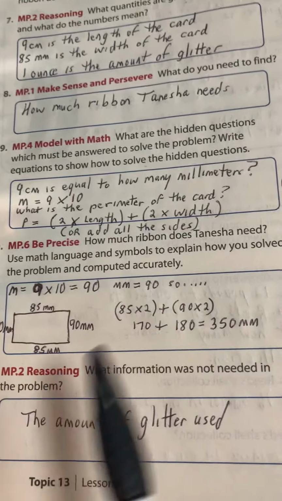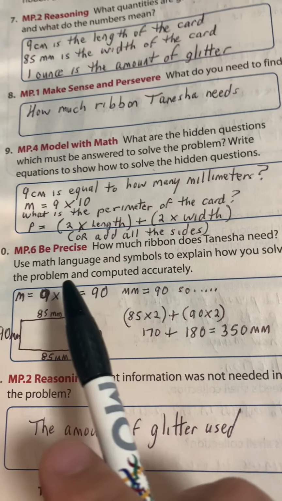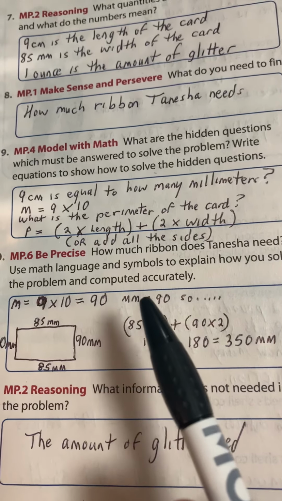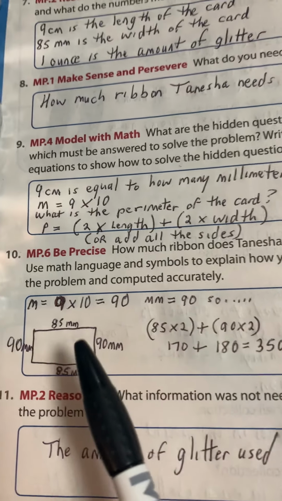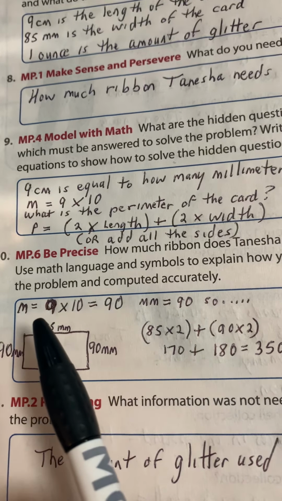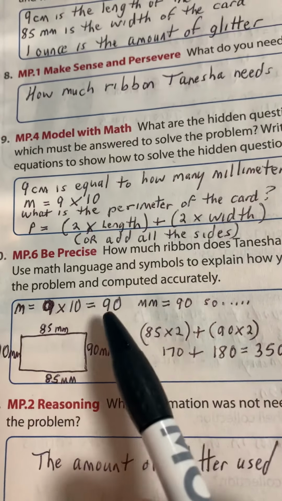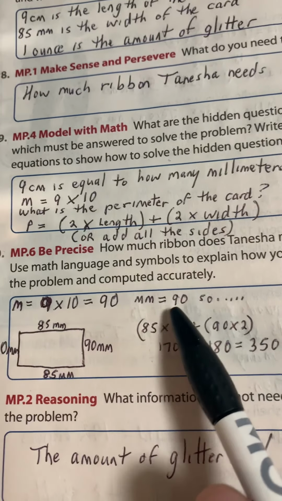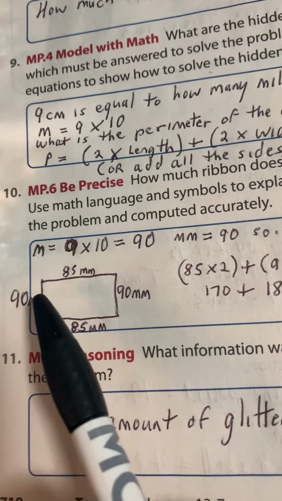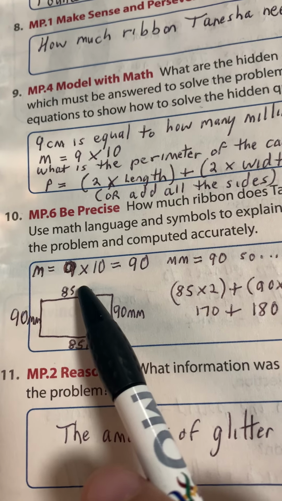Now let's go down to this question. How much ribbon does Tanisha need? Use math language and symbols to explain how to solve the problem and compute it accurately. Okay, so here's my equation. m equals 9 times 10, that equals 90. So that was my equation, but now I'm solving it. So there's 90 millimeters. I drew a picture of what this now looks like. 90 millimeters here, 90 millimeters here, 85 millimeters here, 85 millimeters there.